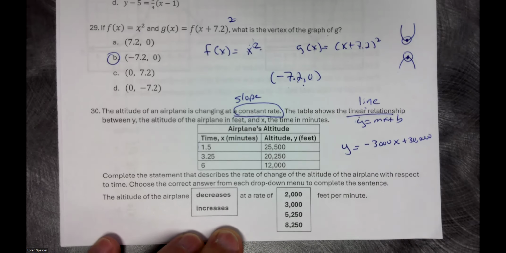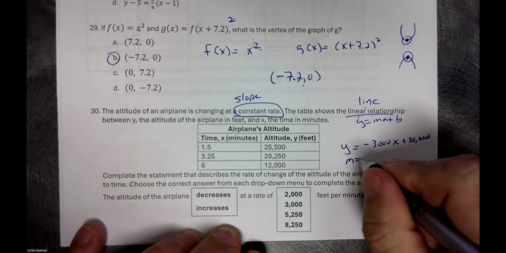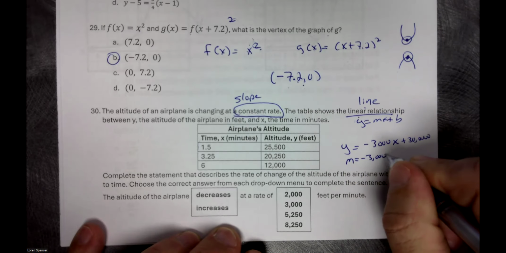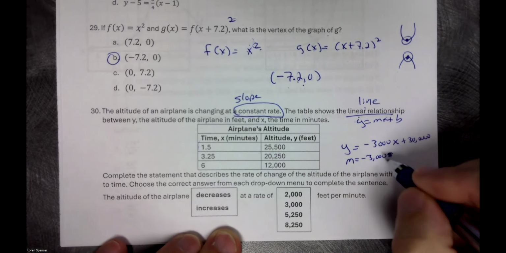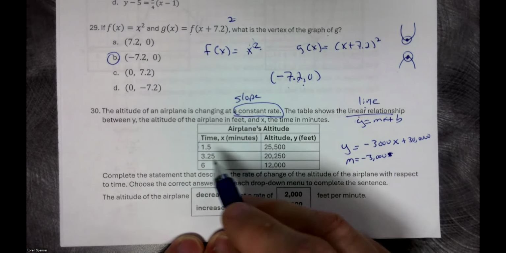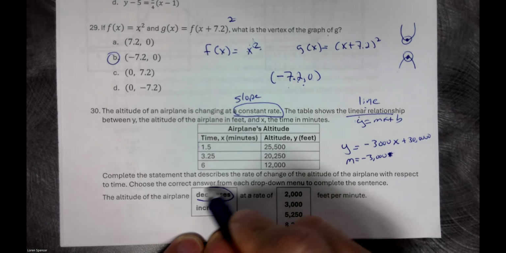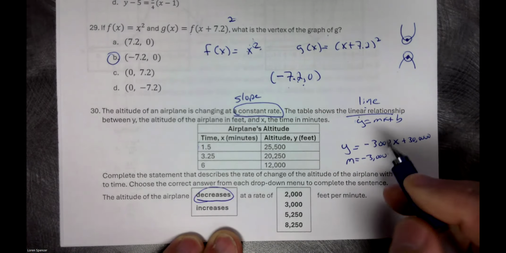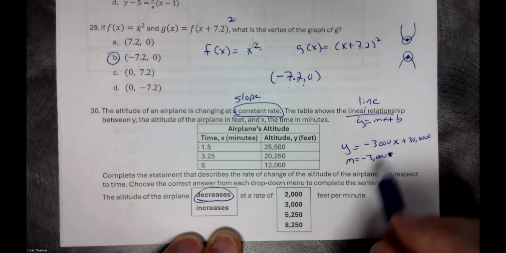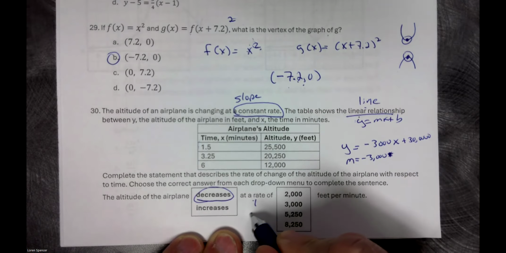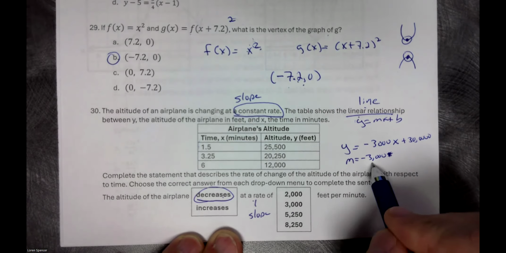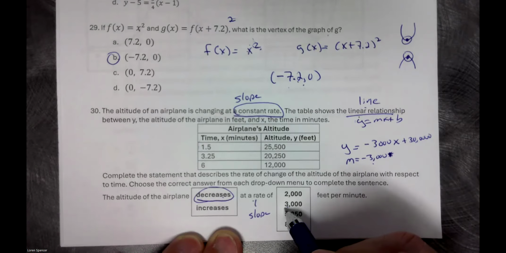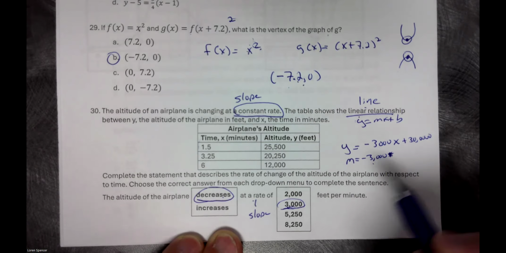Well, my slope is m equals negative 3,000. That means it's going down. The altitude of the plane is decreasing because the slope is negative, at a rate of 3,000. When it asks for the rate, they're asking for the slope. So this is the direction of the slope. It's negative, and it's going down at a rate of 3,000.